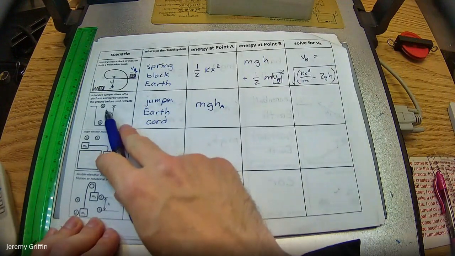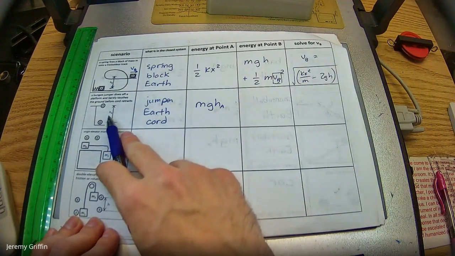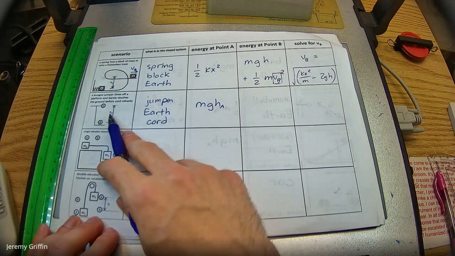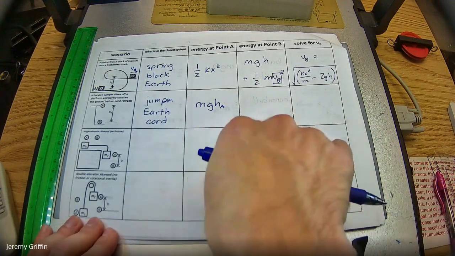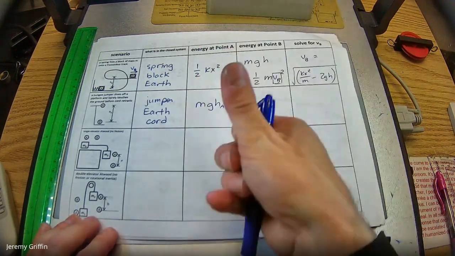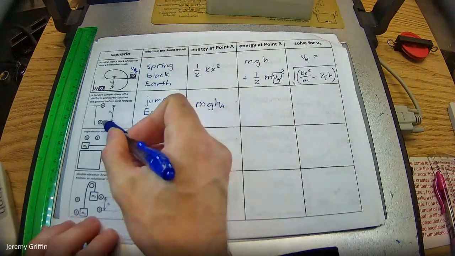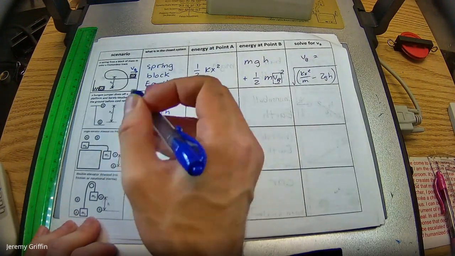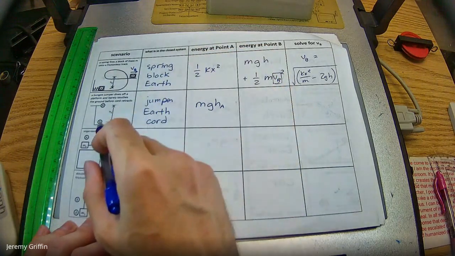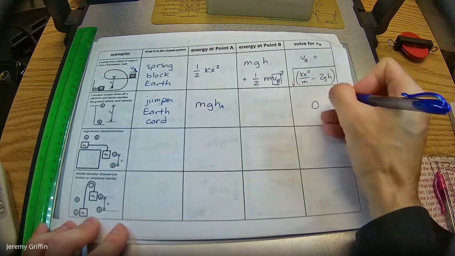Then he's falling faster, and then that bungee cord starts to stretch. It goes slower, until he gets to point B and just barely touches the sidewalk beneath him before it gets pulled back up. So what would his speed at point B be? 0, right? Because he's turning around. That's actually the answer to this question, 0 meters per second.